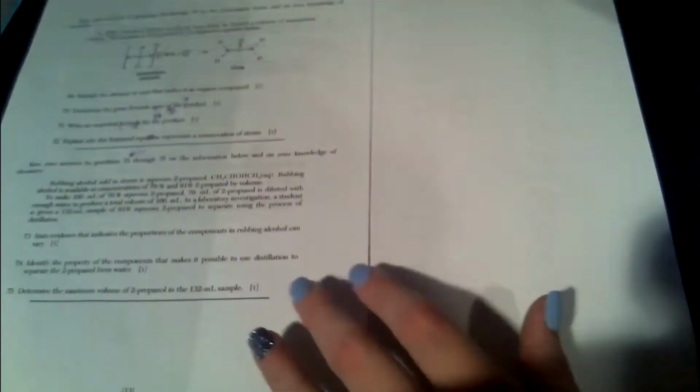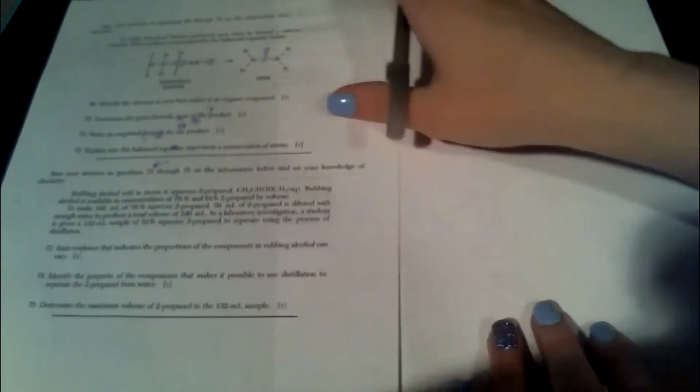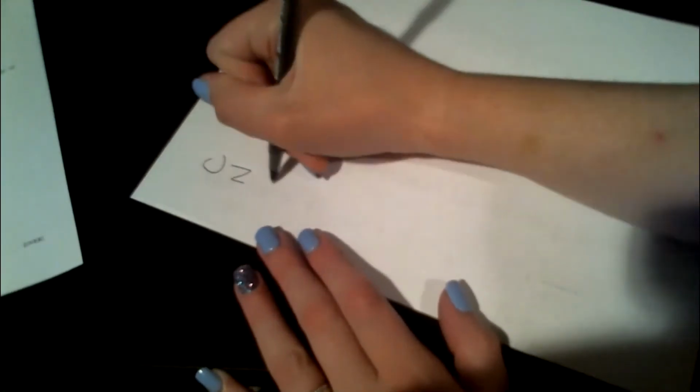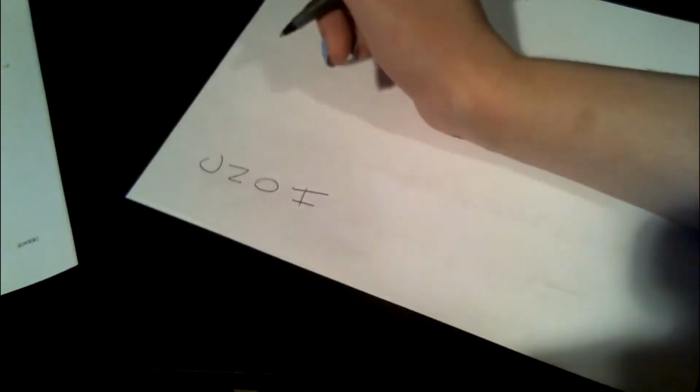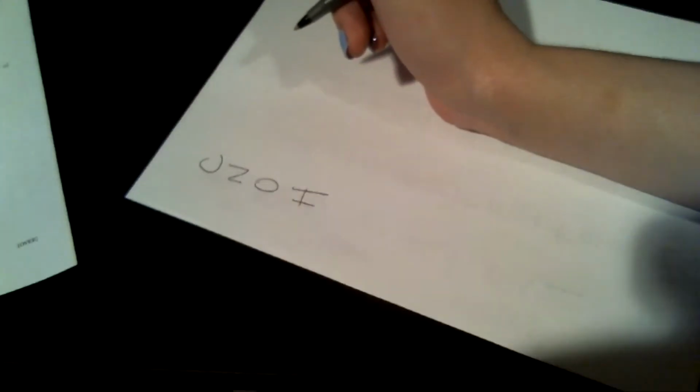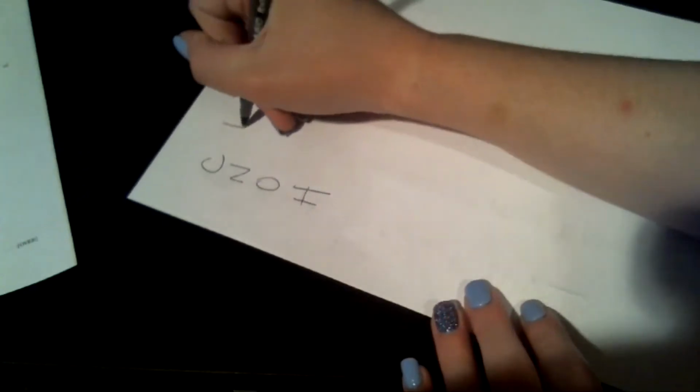Gram formula mass of the product. So for this, we're just going to count. You start with the chart. Gram formula mass, knucklehead. We have carbon, nitrogen, oxygen, hydrogen, and you would sit here and count all of the atoms. So we have 1 carbon, 2 nitrogens, 1 oxygen, 4 hydrogens, right? That's my number of atoms.